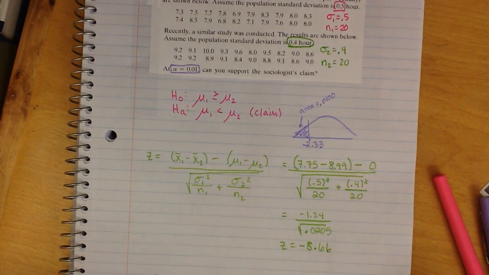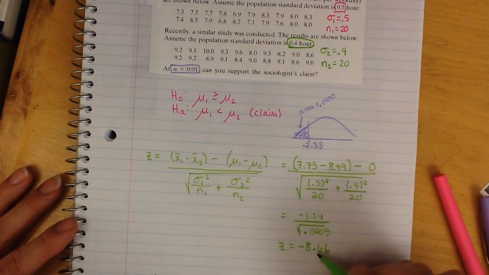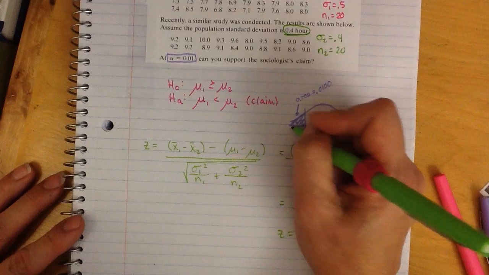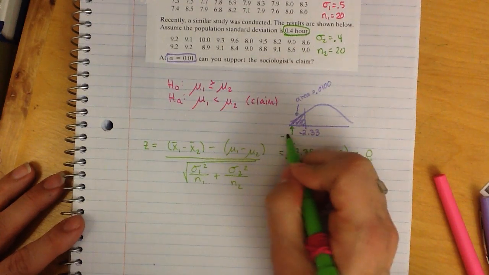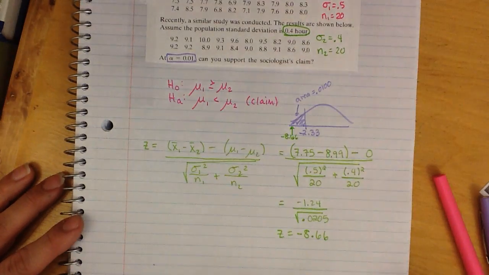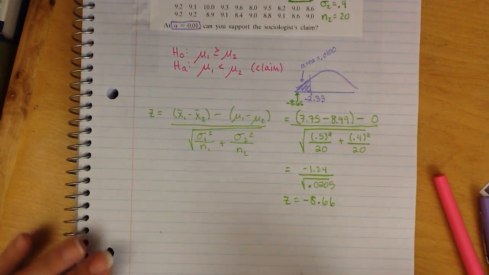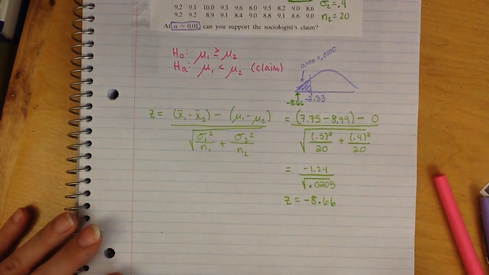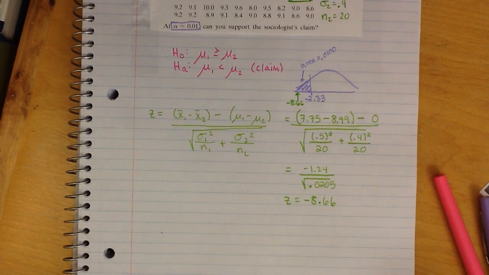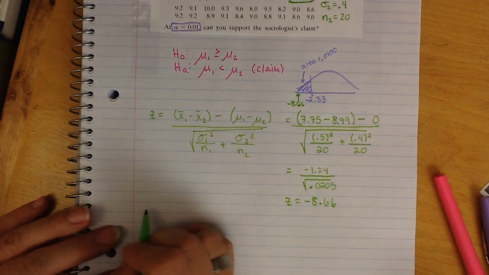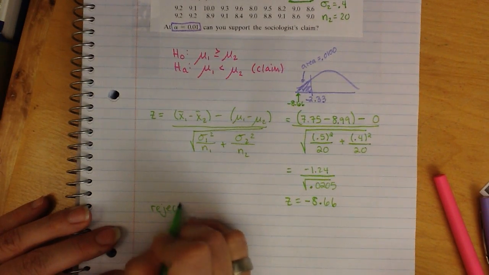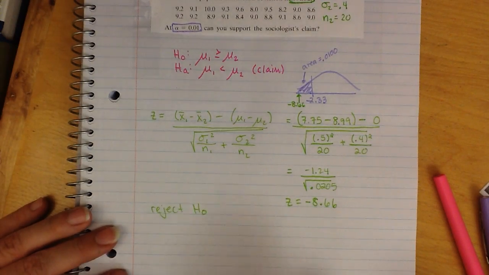On step 5, I get to decide whether to reject or not. Well, my z-score is negative 8.66, which is going to place it over here, way off to the left, which is in the shaded region. So since it's in the shaded region, we reject the null hypothesis. So we are going to choose to reject H sub 0.